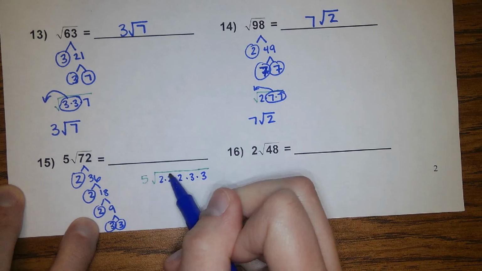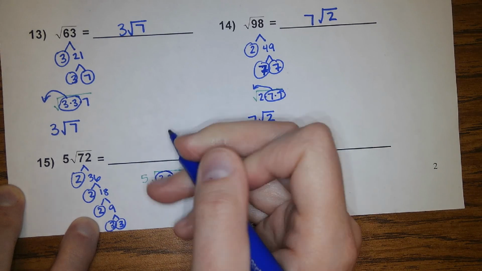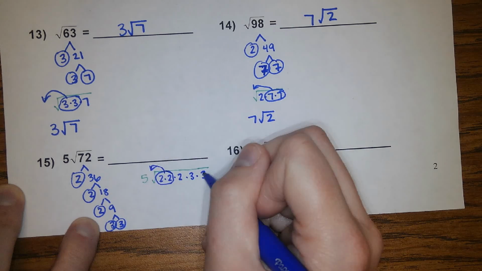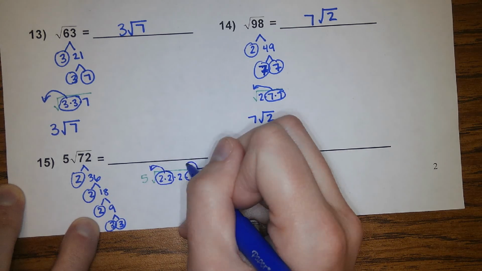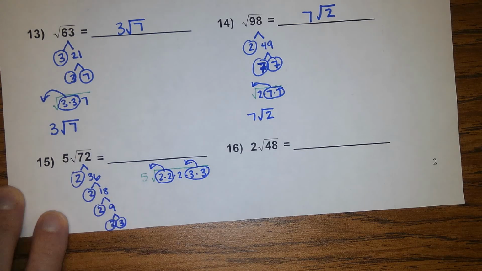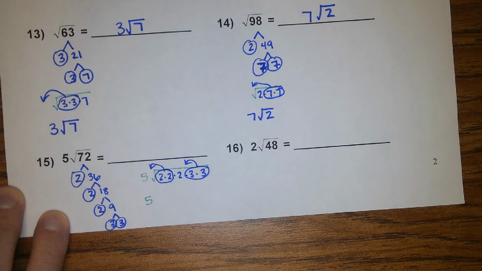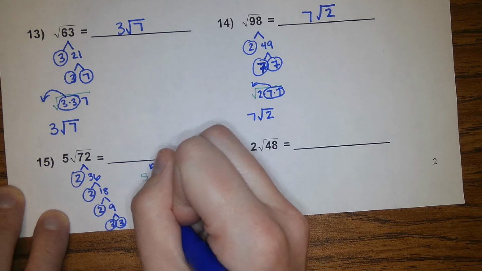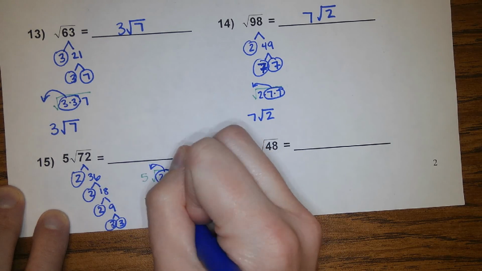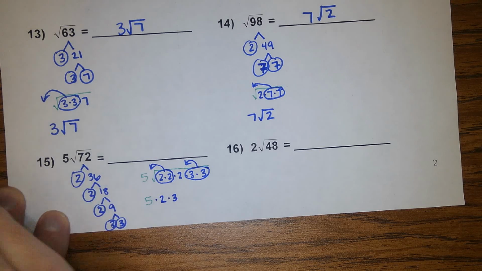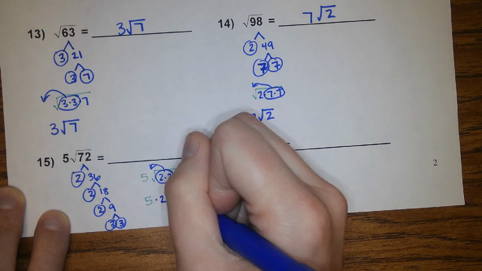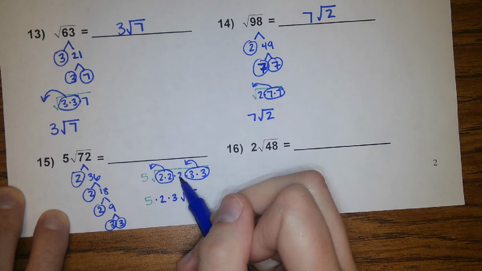So I'll pull this 2 out. I'll pull this 3 out. And we are left with 5 times 2 times 3 radical 2. That one lonely 2 is still inside there.